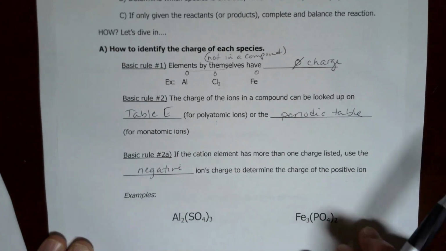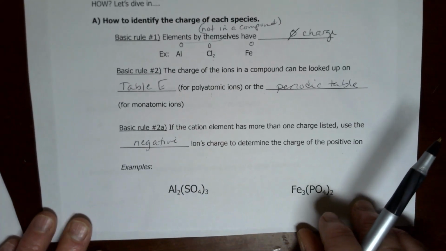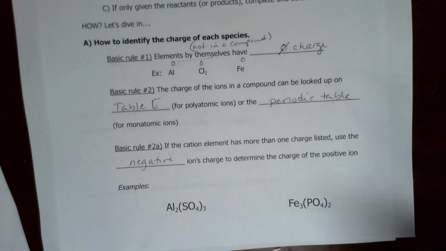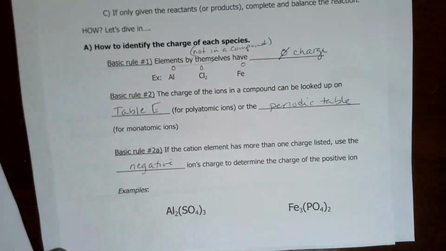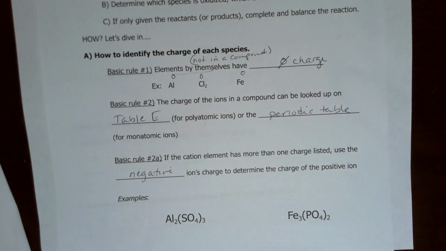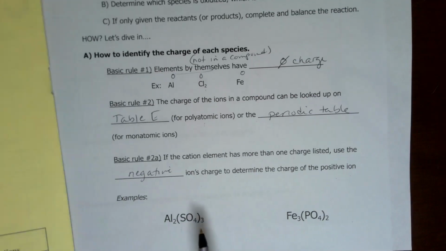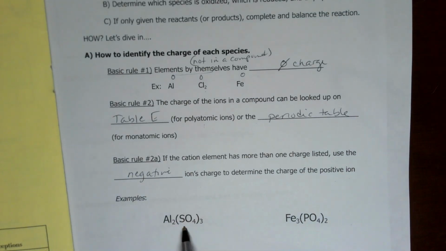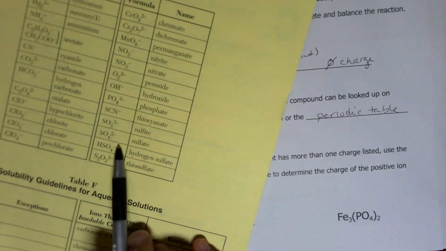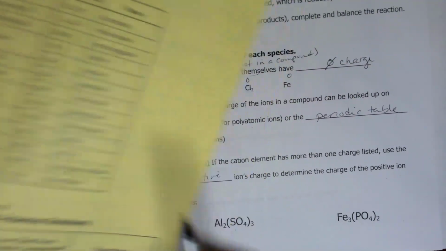So, for example, we have Al2(SO4)3. If we consult our reference table E, perhaps you might already recognize that this SO4 is something called sulfate. If we look at it right there, sulfate, it's a -2.